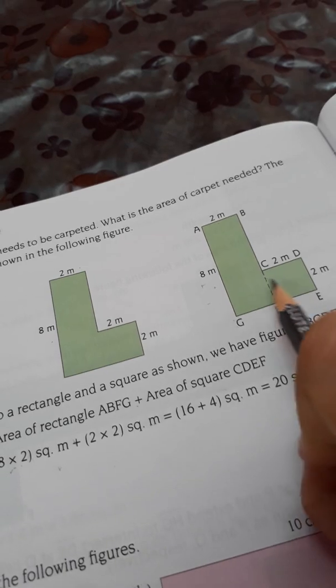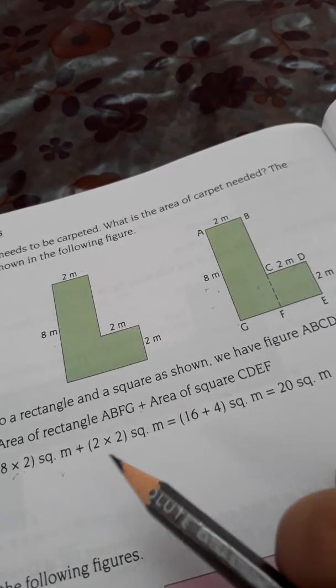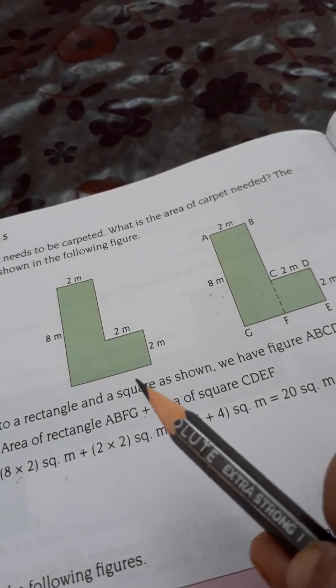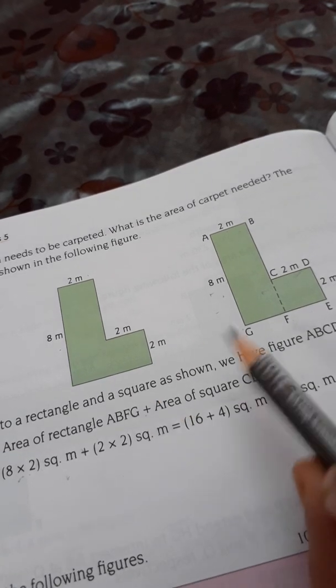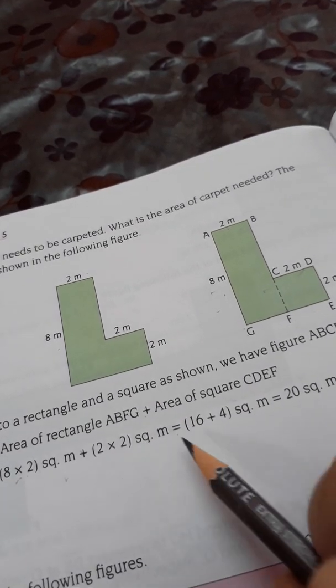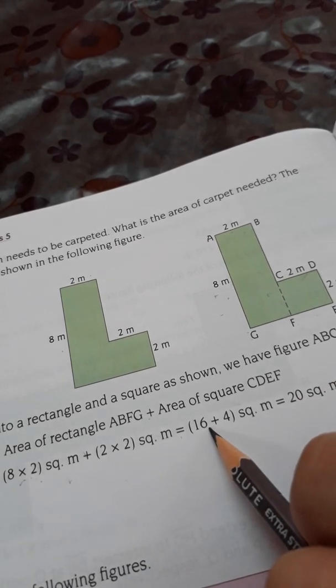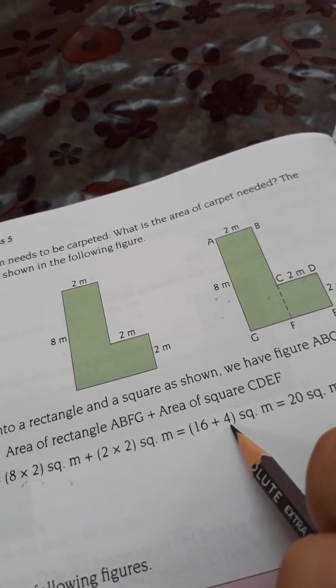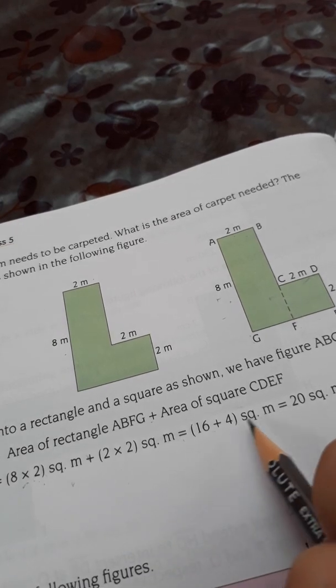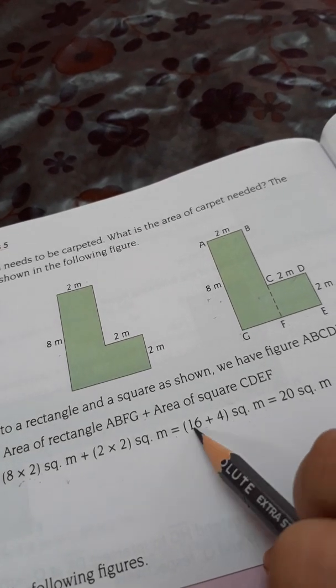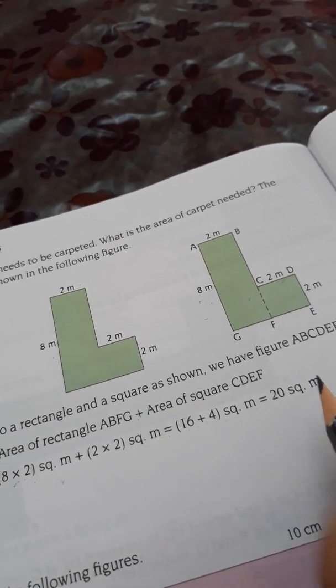The each side of this square is 2 meter, so 2 into 2, because the area of a square is equal to side into side, so 2 into 2 square meter. After multiplication you will get 8 into 2 means 16, and 2 into 2 means 4 square meter. So 16 plus 4 is equal to 20 square meter.